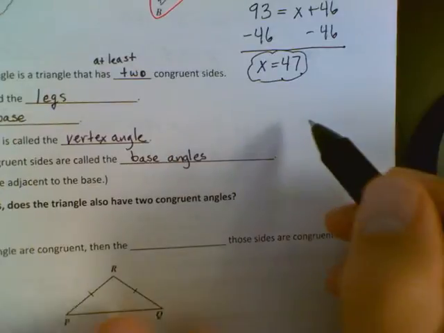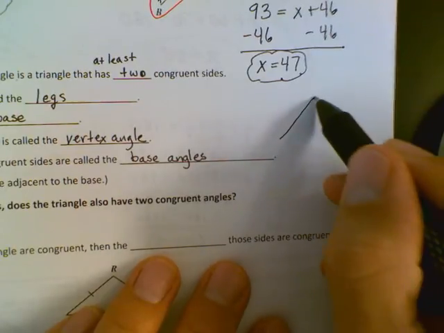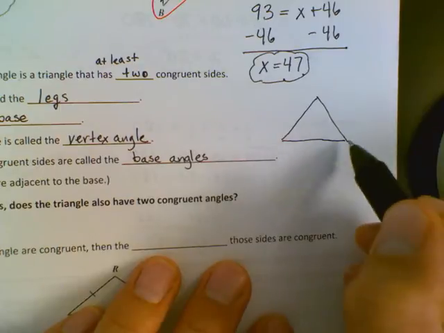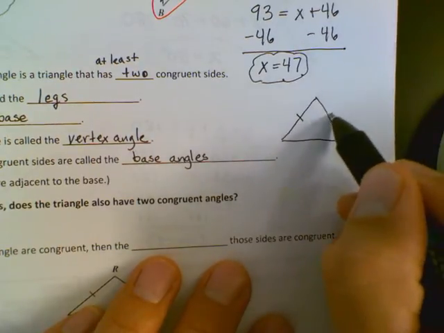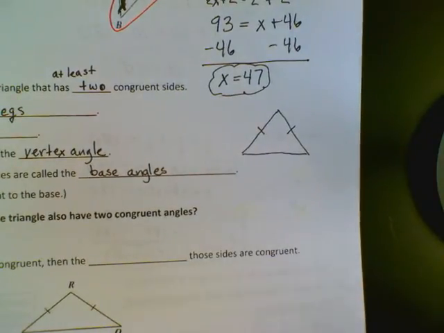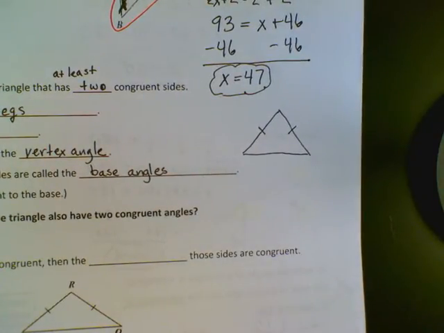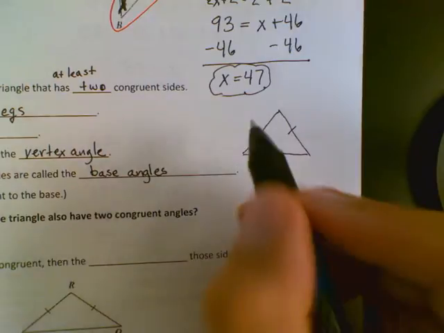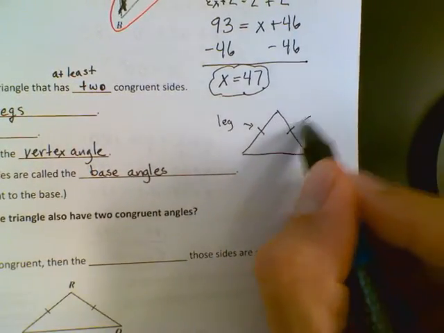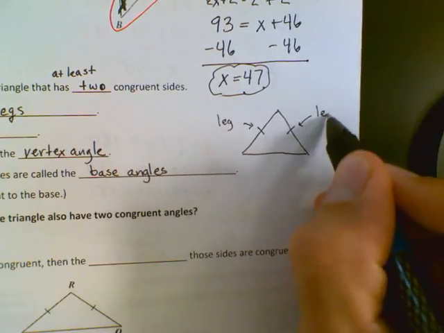So let's draw a little picture and see if we can label it, I guess is what I'm trying to say. So what are those two sides that are marked called? A leg and a leg.